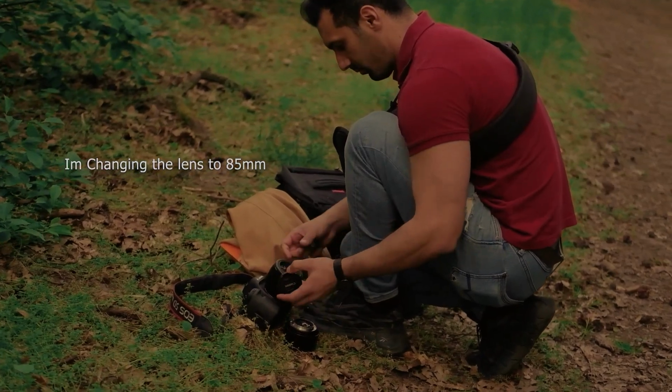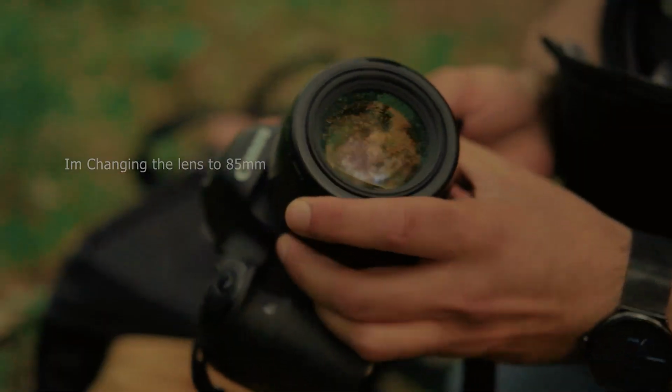The eighth one is poor lens choice. Selecting the appropriate lens can make a big difference in your photography. For example, again, when I see some photographers using a kit lens for portraits, you can see it doesn't have any difference from phones because the lens is not proper for portraits.